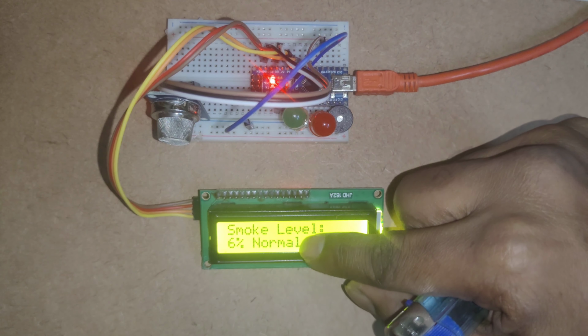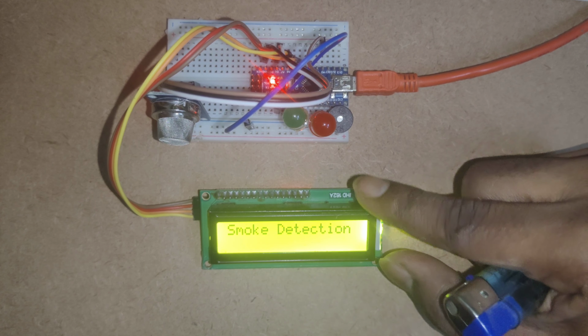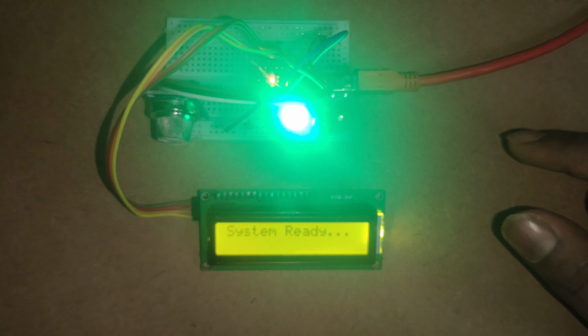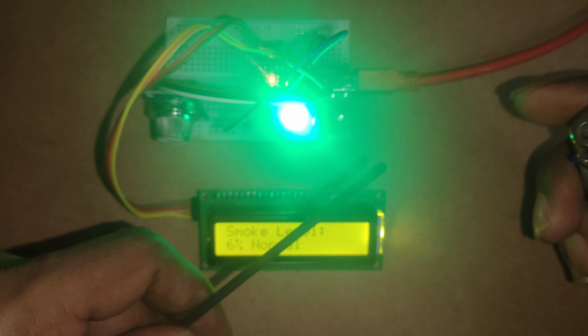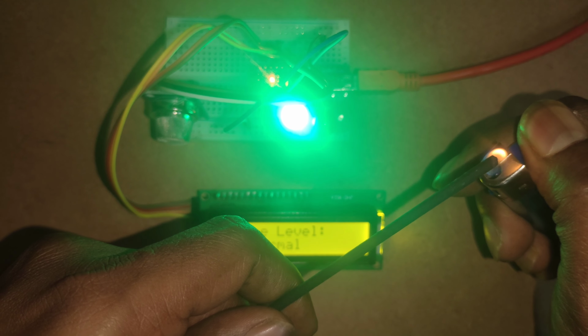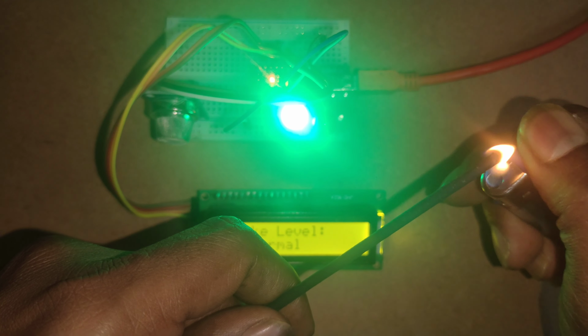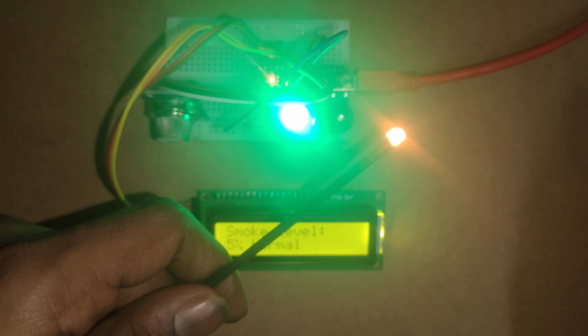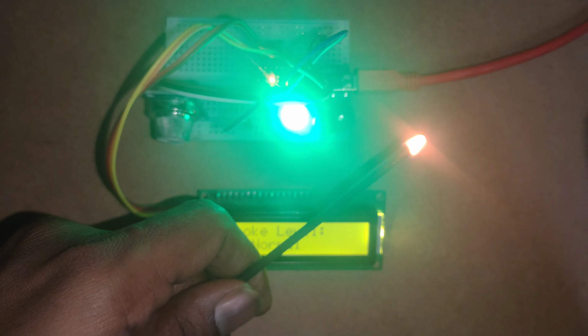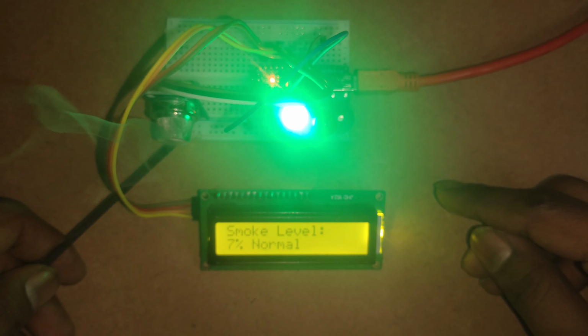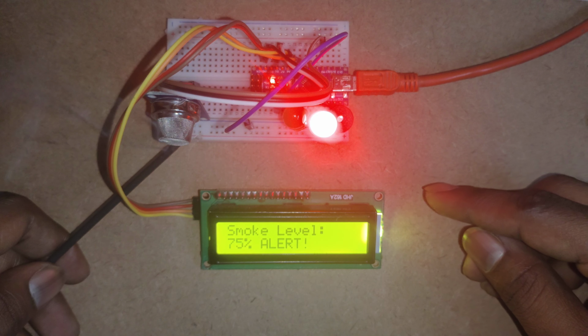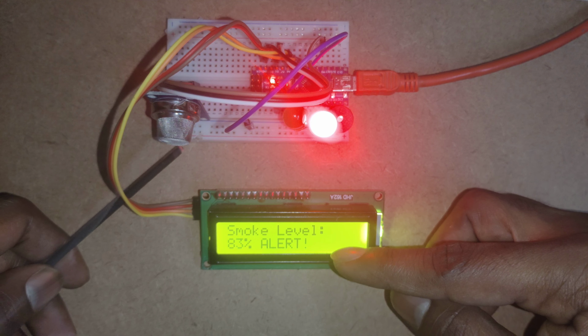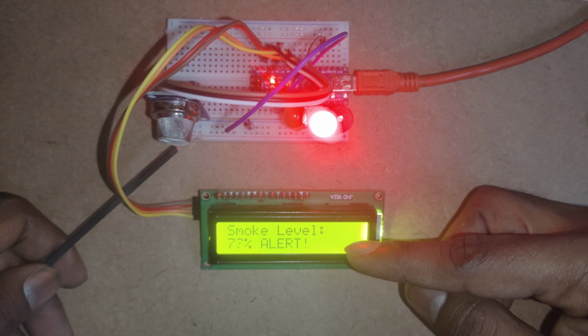Here you can see smoke detection system ready. If system ready, here I am giving smoke to the smoke sensor. If percentage above 50, red LED will be on as well as buzzer also on. Here you can see 80% alert.